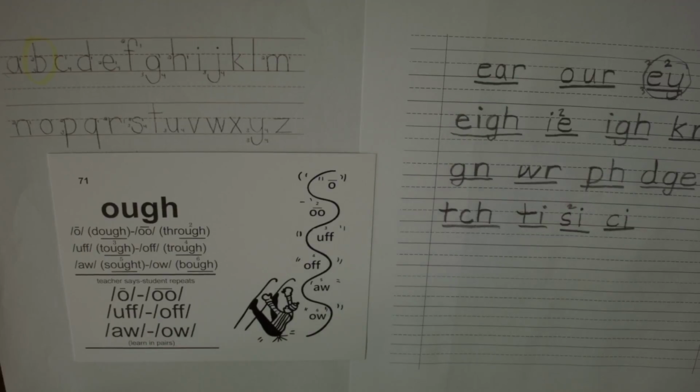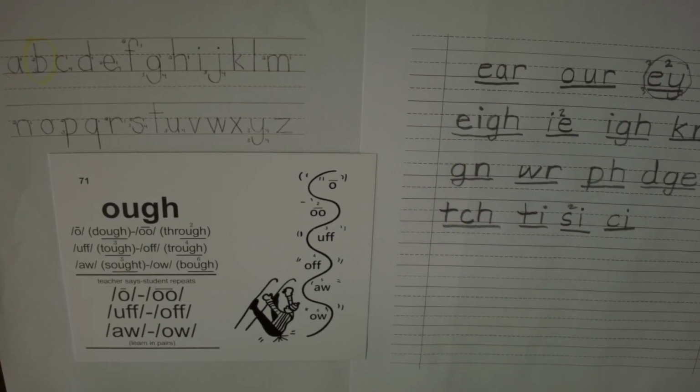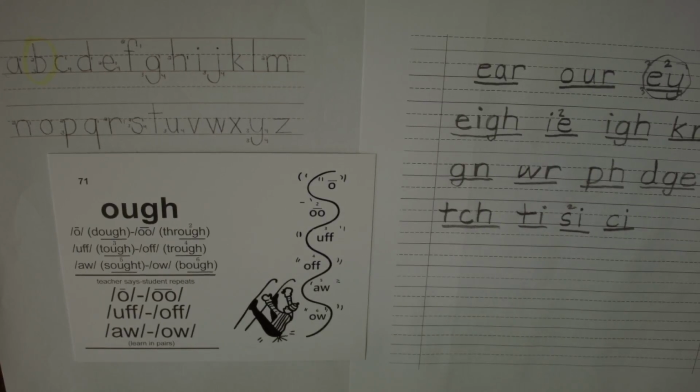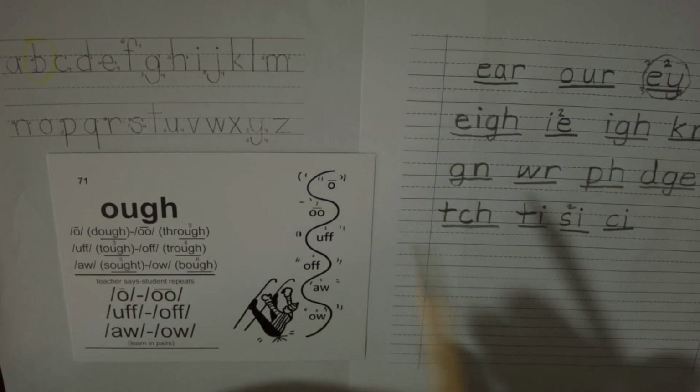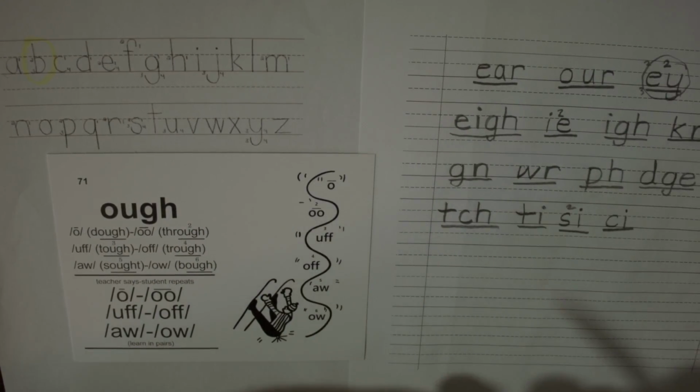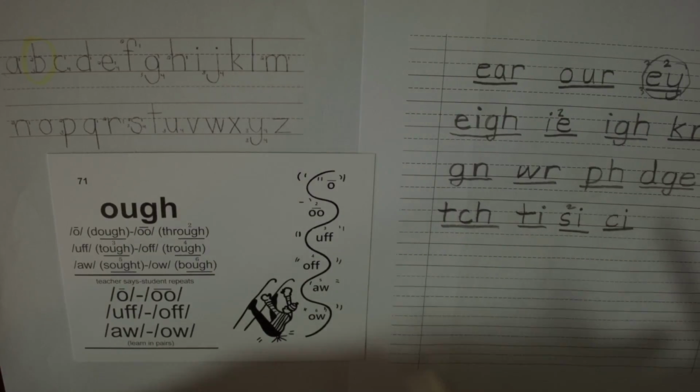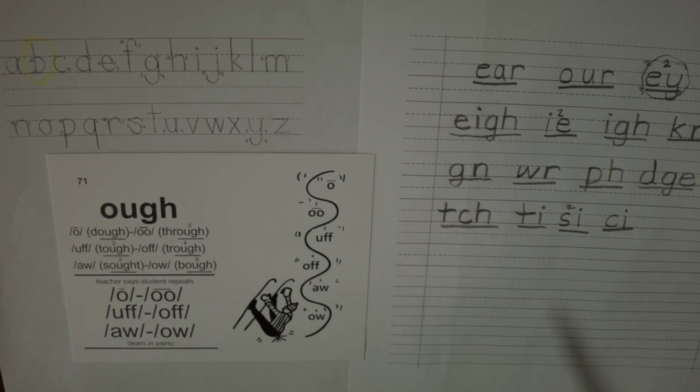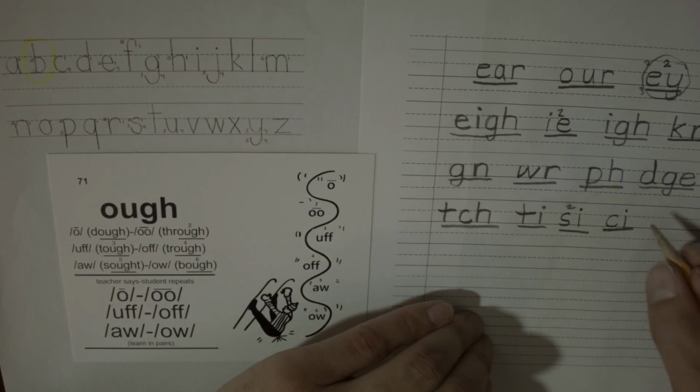This should be learned in pairs, though. This is o, oo, uff, off, aw, ow. O, oo, uff, off, aw, ow. Again, learn it in pairs. Learn the o, oo first, introduce that, and then when they've got that, introduce the uff, off, and then when they've got that, introduce the ah, ow. And it's pretty simple from there. So we're going to go ahead and write this phonogram.